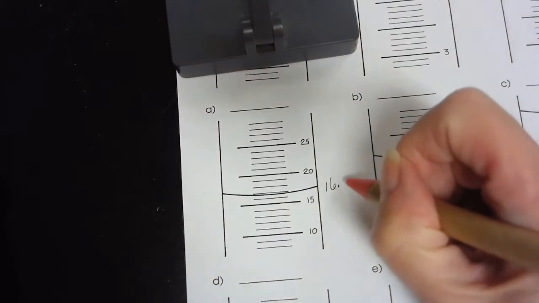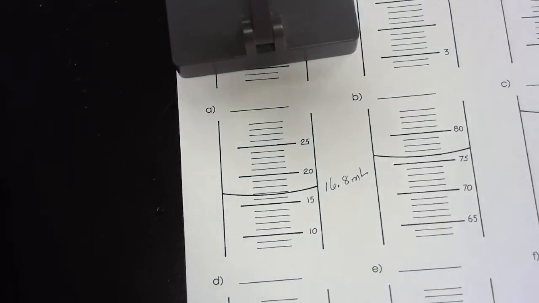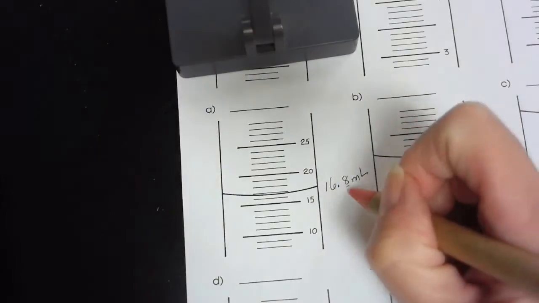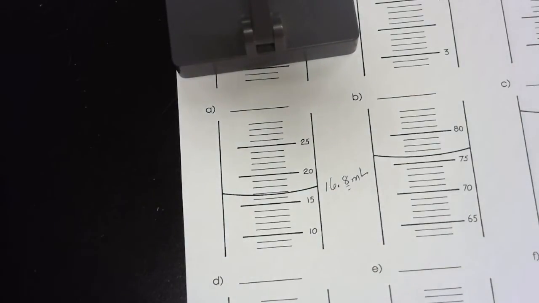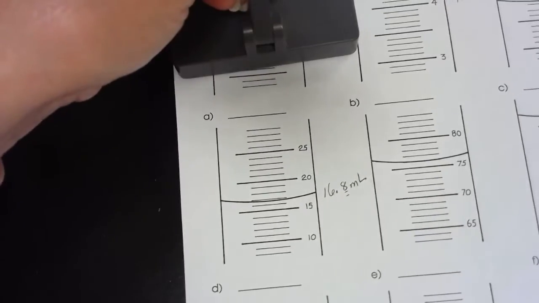I don't know. I'm just going to say 16.8 milliliters. You may have said 16.9, 16.7. Again, as long as you're showing me that you're doing your best to reasonably report that last uncertain digit there.